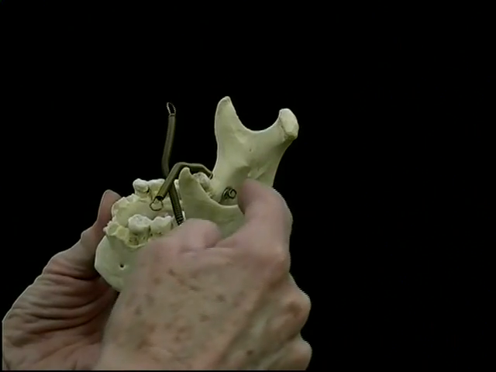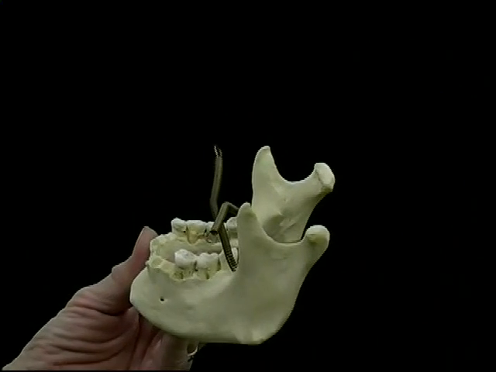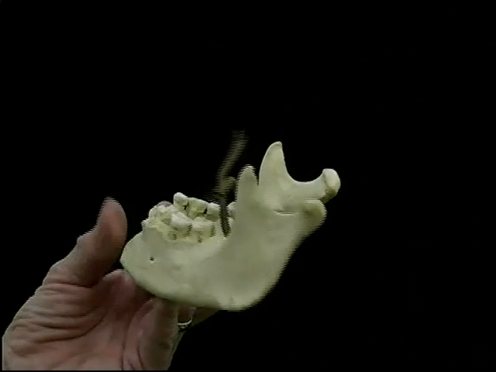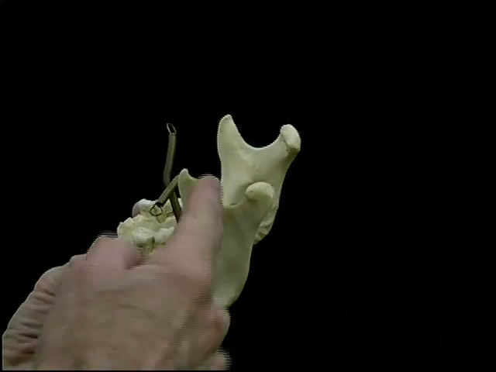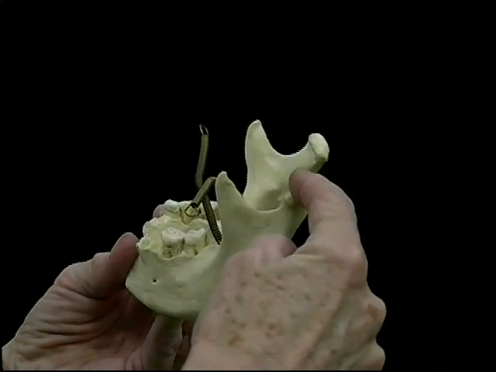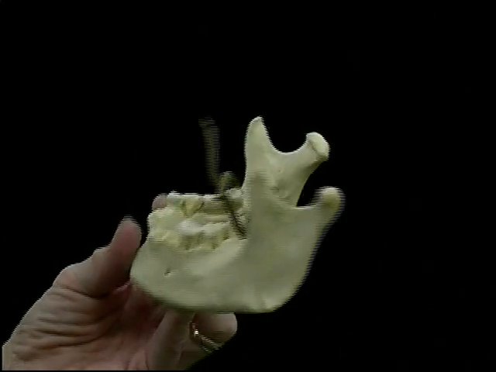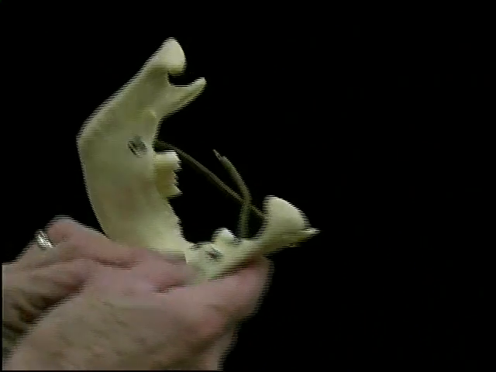So mandibular condyle, coronoid process, which we also saw in the humerus when we were studying the appendicular skeleton. In between, this notched out area is the mandibular notch. Okay, so condyle, mandibular notch, coronoid process. Those are the external features of this mandible.